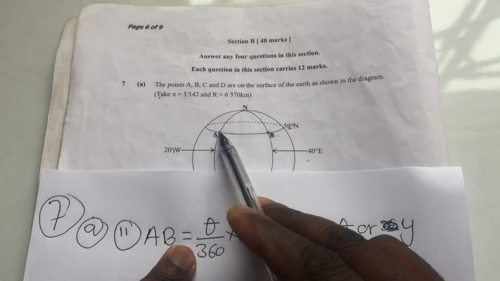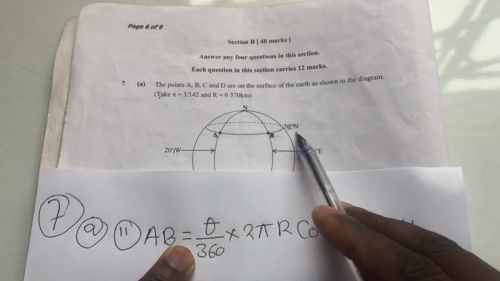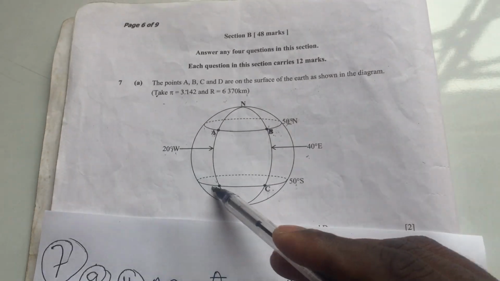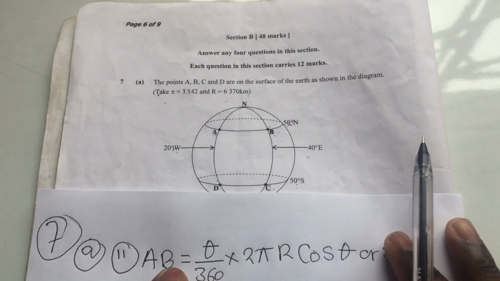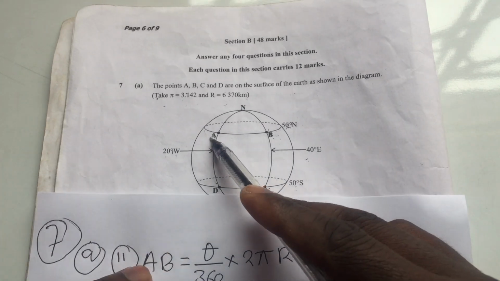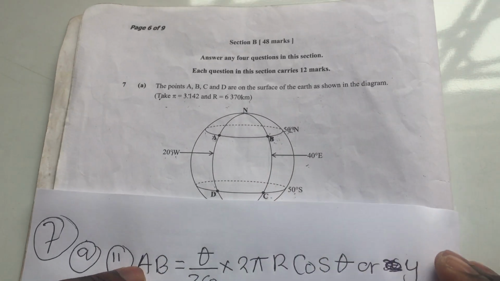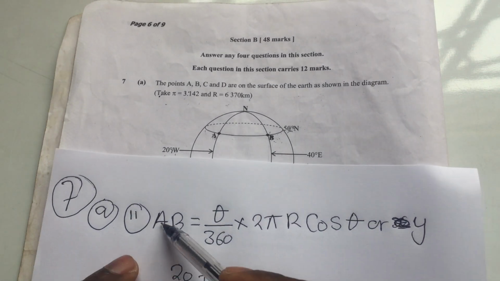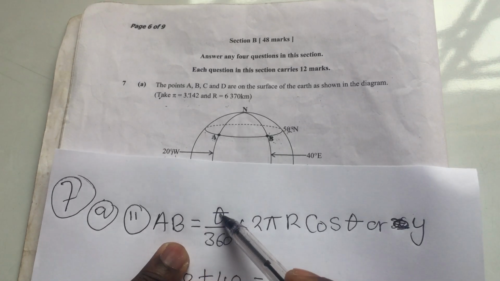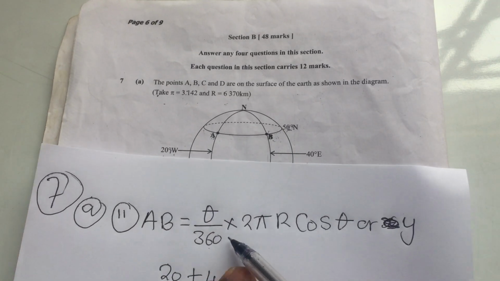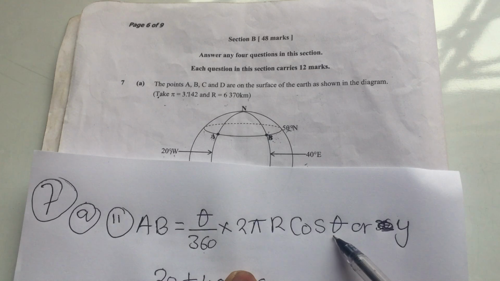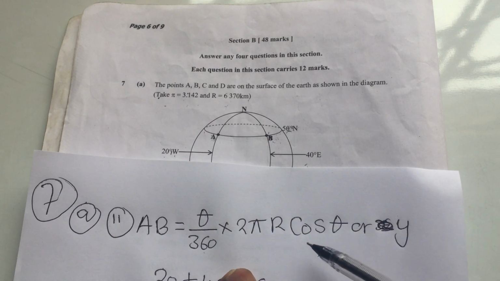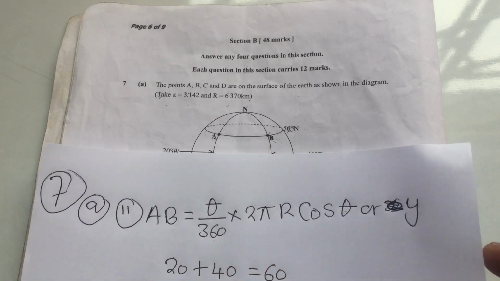The formula for distance along latitude is AB equals theta over 360 times 2 pi r cos theta. You can choose either theta or y.